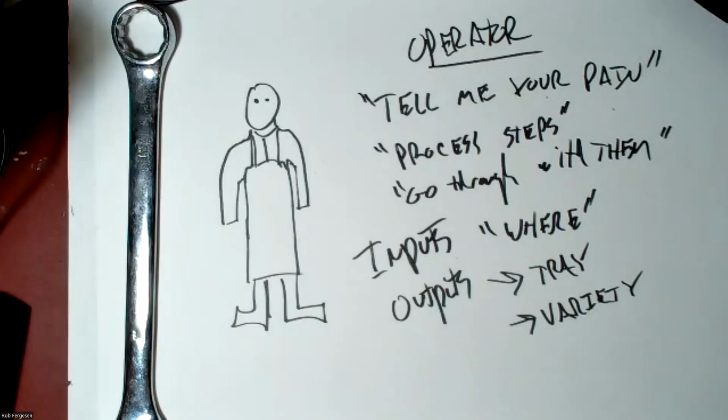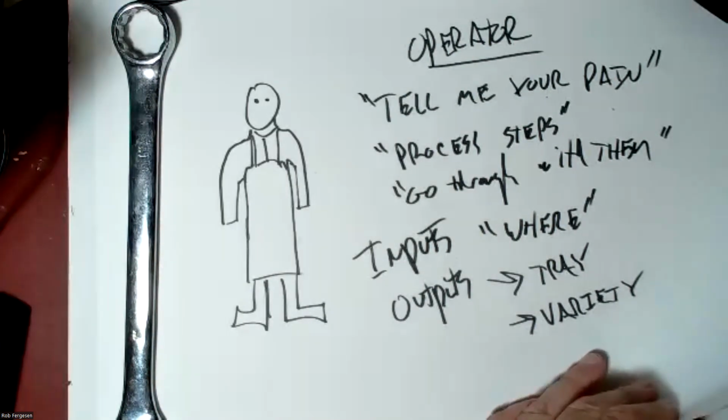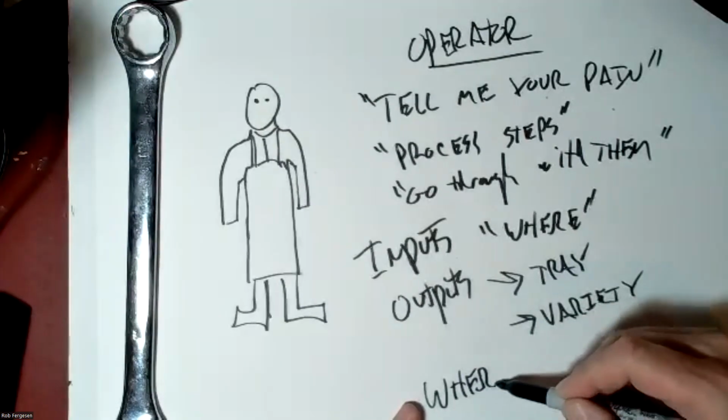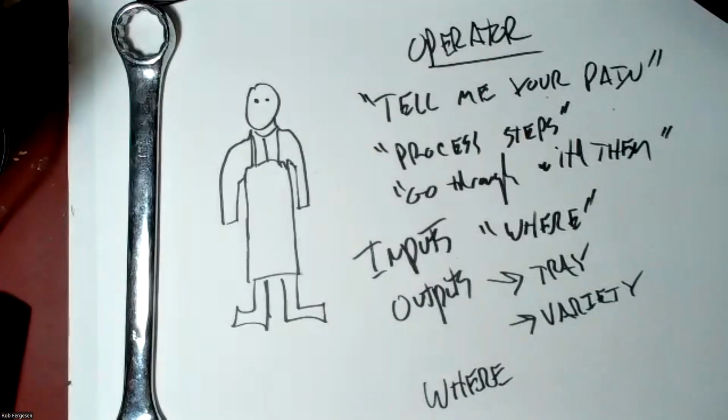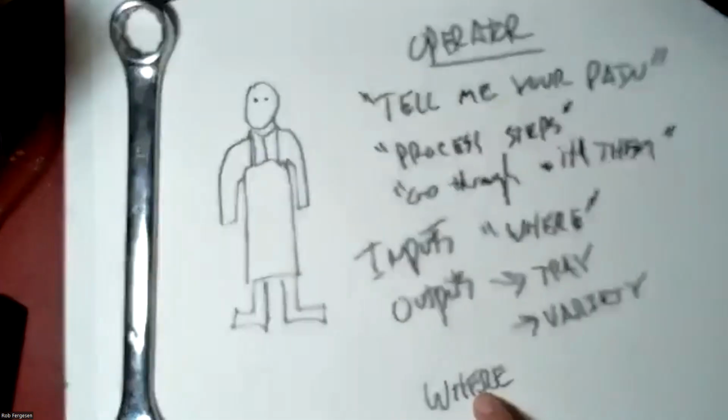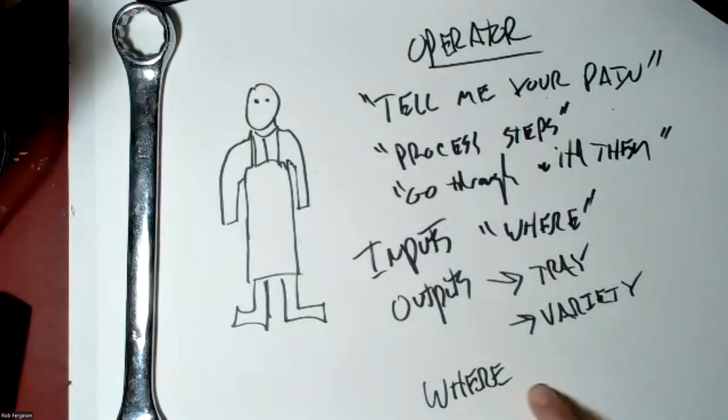And then the last step is you ask, where are you going with that part? And then you find out the operator delivers the part to the inspection station.